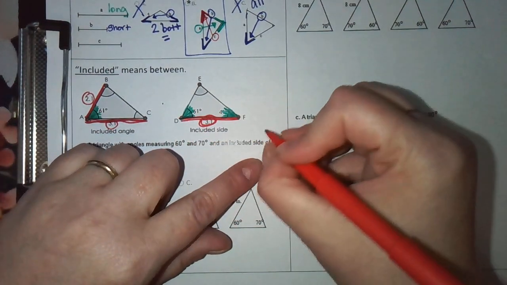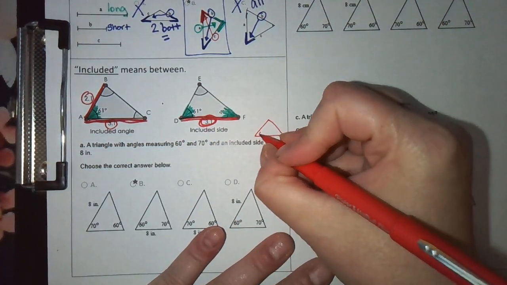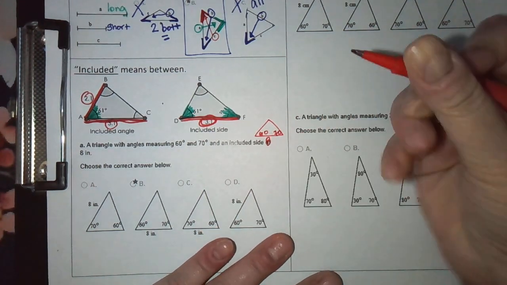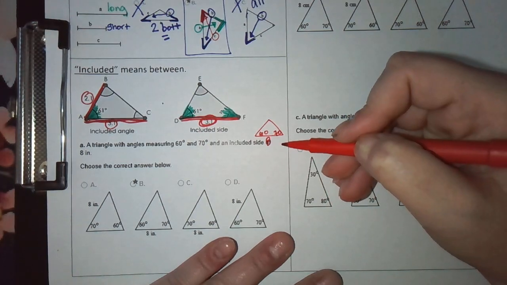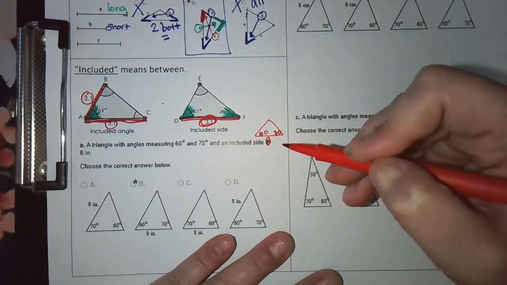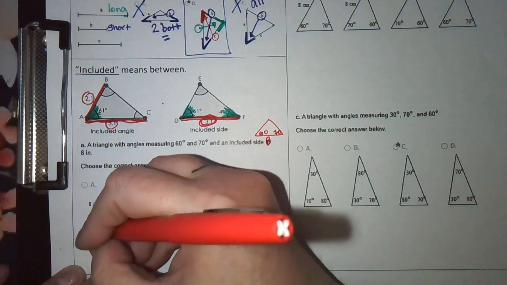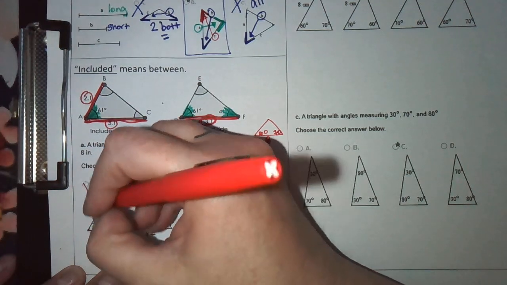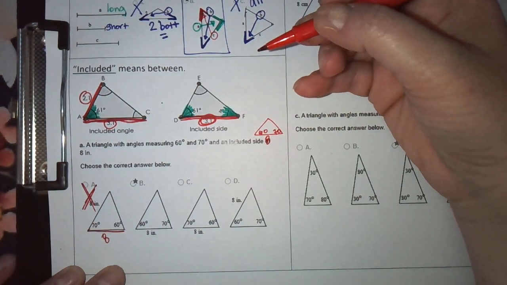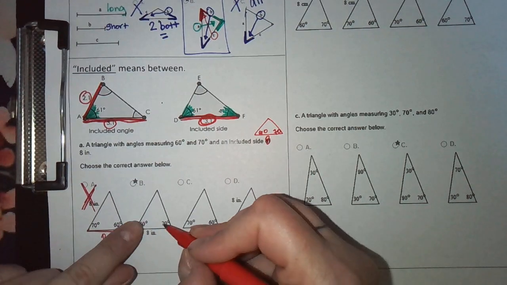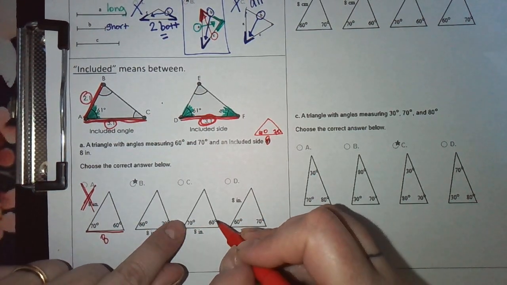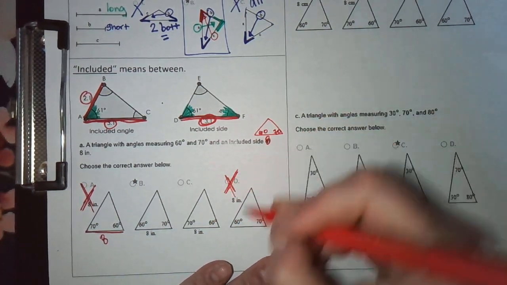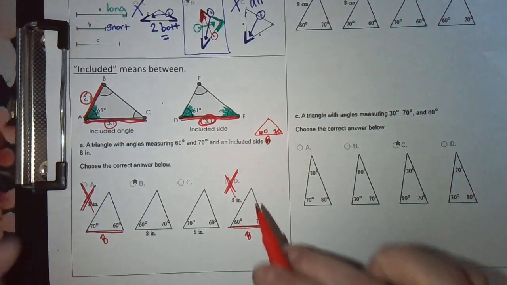So it's kind of like we're drawing this picture with 60 on one angle, 70 on the other, and 8 in between. So let's go ahead and cross out the answer choices that don't look like the 8 is in between. Well, A's out because the 8 is supposed to be in between those two angles. So A's out. B, it looks like that 8 is in between the two angles. C, the 8 is in between the two angles. D, the 8 is not in between. So it's supposed to be in between. And A and D are out.